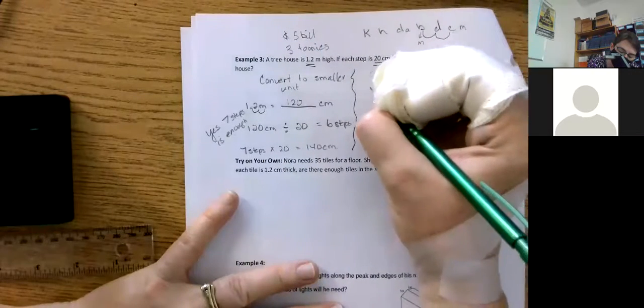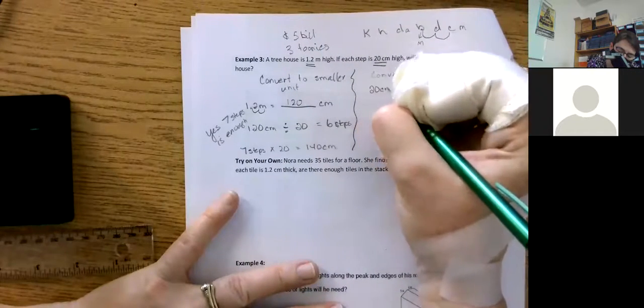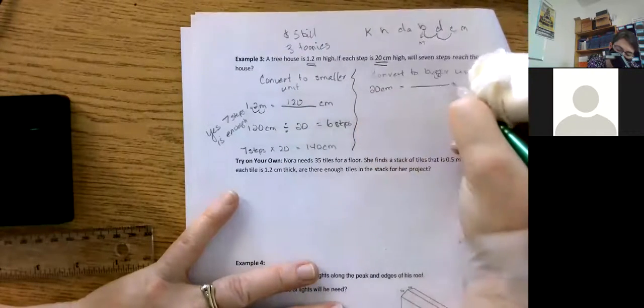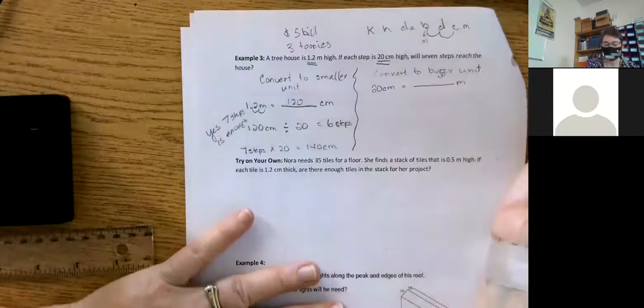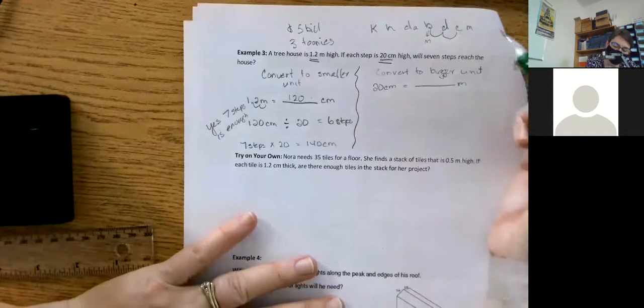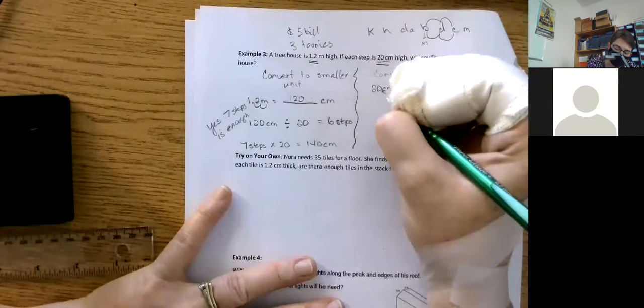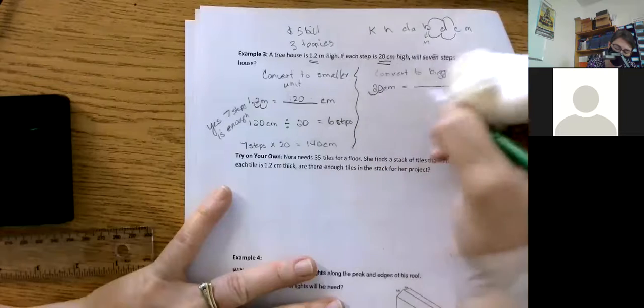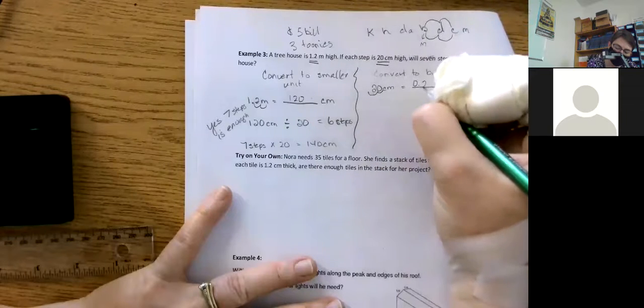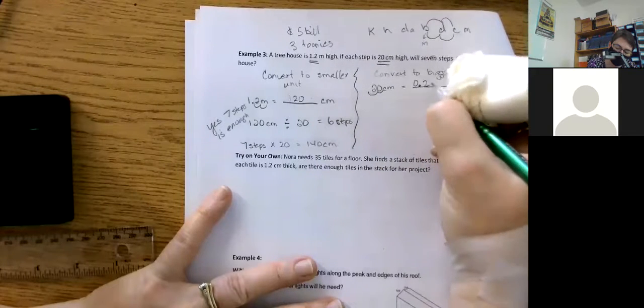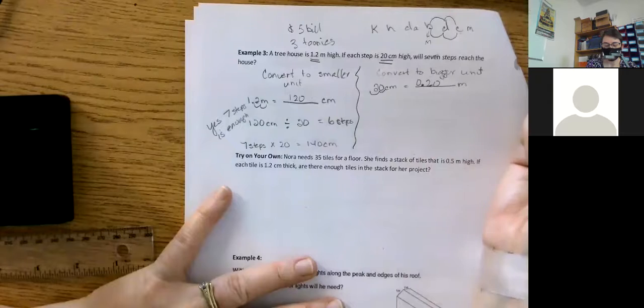I'm going to take my 20 centimeters and I'm going to convert it to meters. So this time I'm starting at centimeters and I'm going to go 1, 2 steps. So I'm at my base, I'm going to go 1, 2 steps. So 0.20 meters.